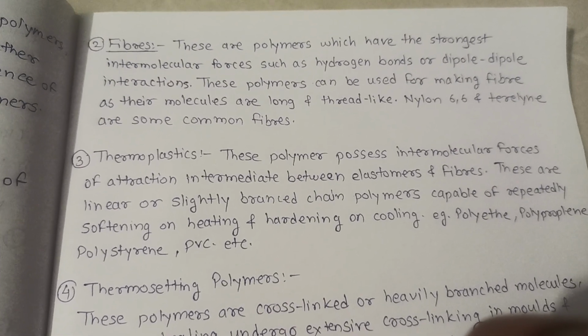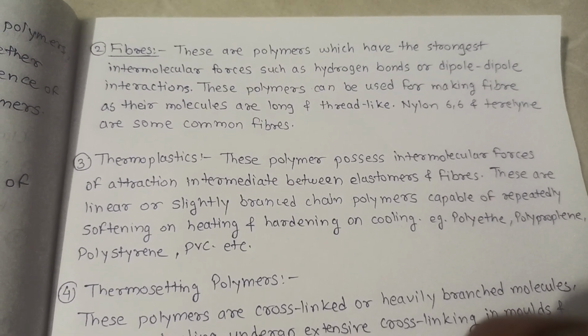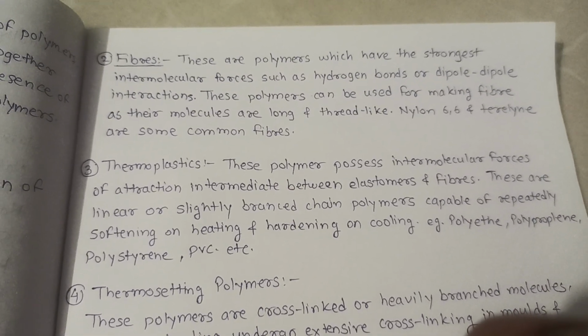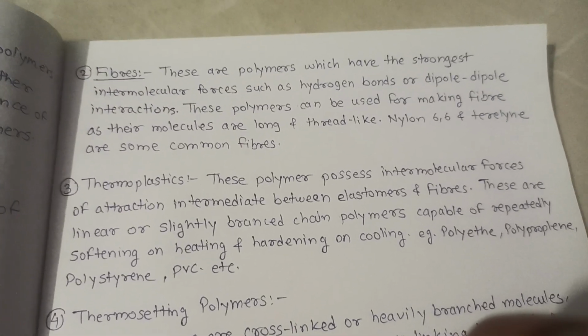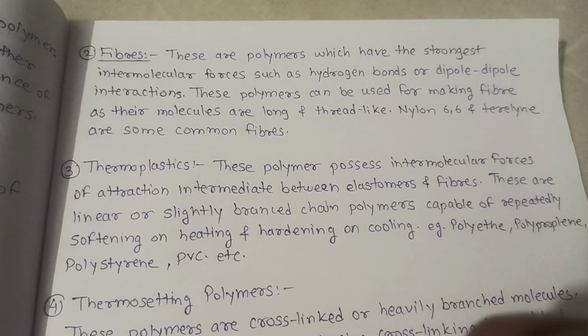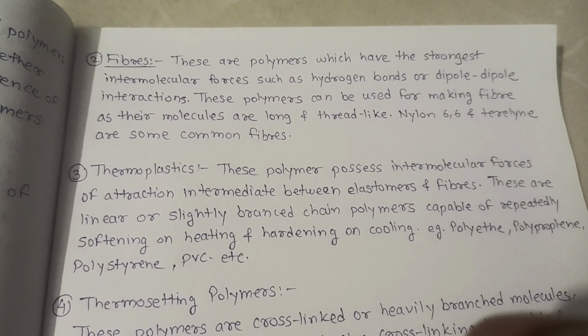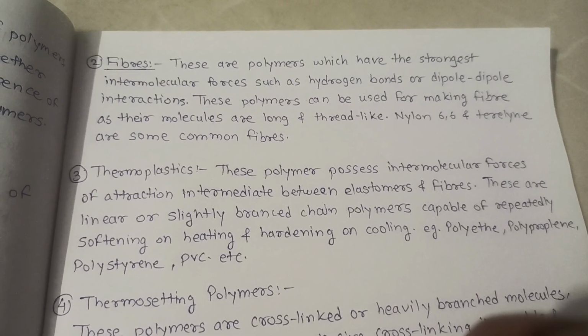So interactions are stronger as compared to elastomers. Why? Because there is hydrogen bonding, OH, NH or FH. Most probably OH is there in the case of hydrogen bonding. Dipole-dipole interactions are also there, and because of that they have a long and thread-like structure. Nylon 6,6 and terylene are some examples of fibers.